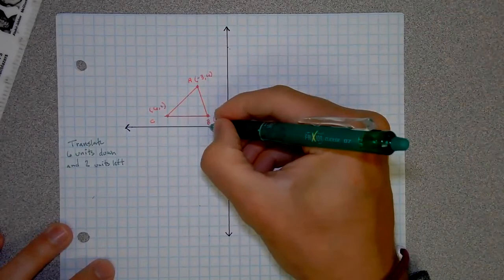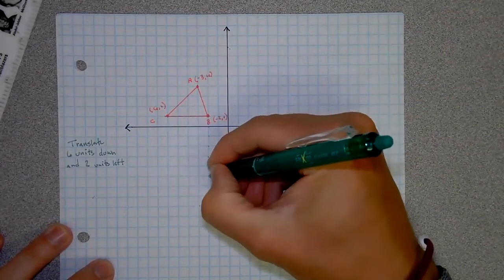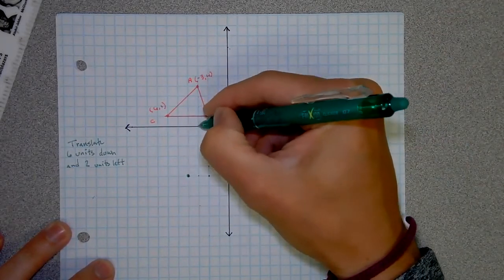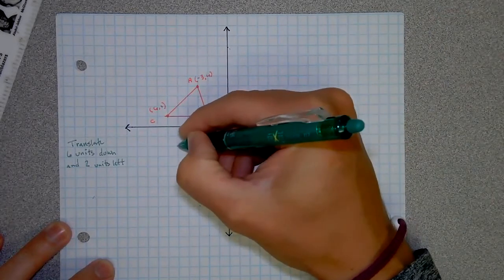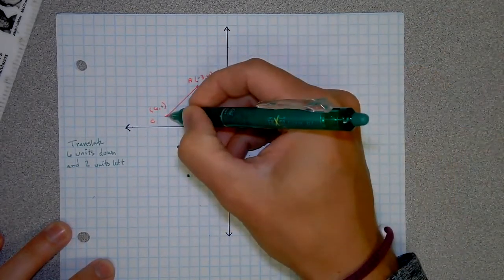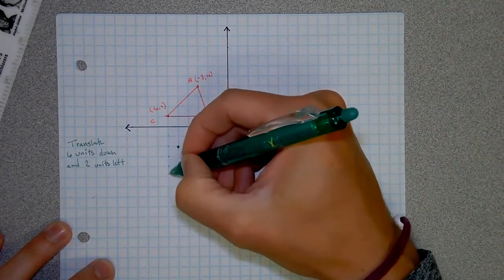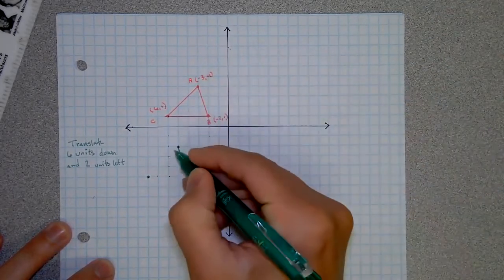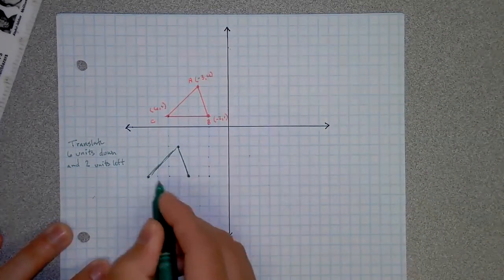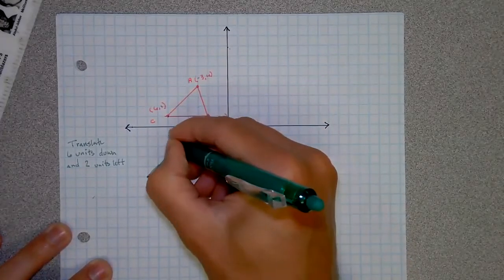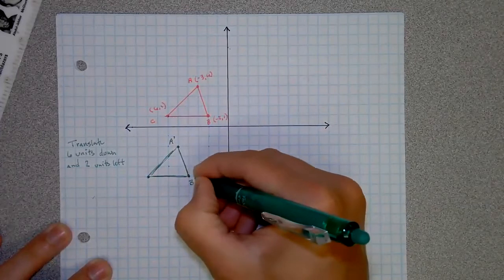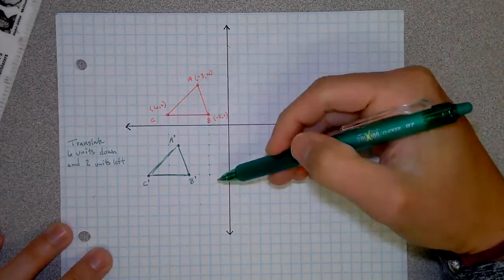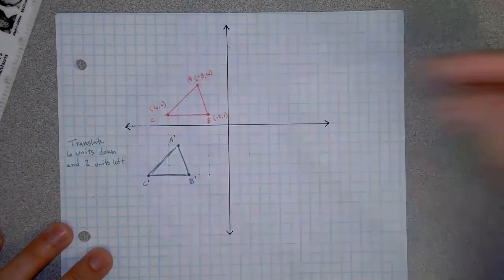So B can just go down 1, 2, 3, 4, 5, 6, and then left 2. A, down 6, left 2. C, down 6, left 2. Now we have a new triangle. Could use a ruler. But now we have A prime, B prime, and C prime. We haven't changed shape. We moved the whole triangle 6 units down, 2 to the left.